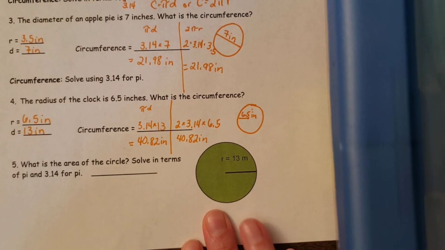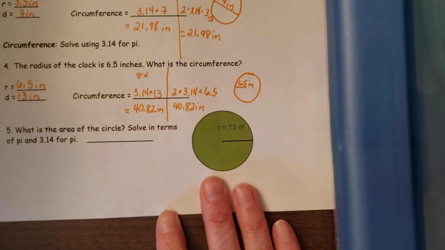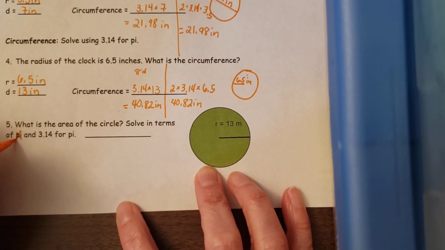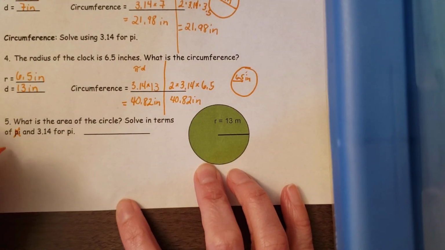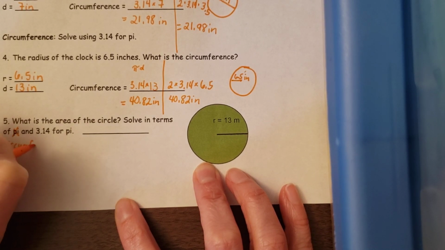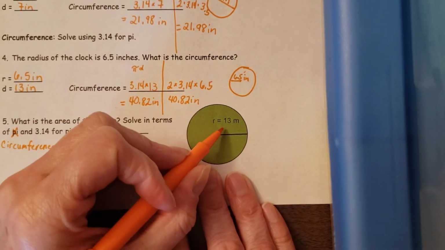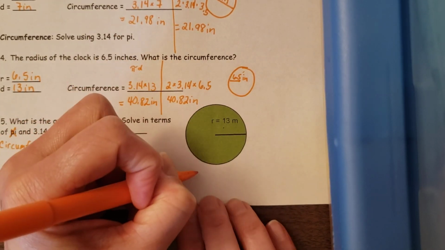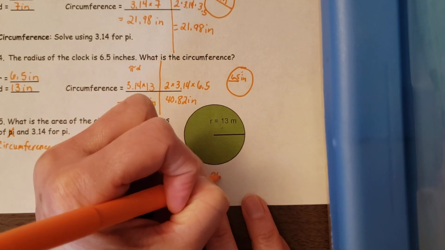All right, now one more problem. And actually I'm going to adjust this one. It says, what is the area of the circle? Solve in terms of pi. We're not going to do that. We're going to find the area, and we're going to find the circumference. So let's find the circumference too. First, we notice we have the radius of 13. If the radius is 13, what is the diameter equal to? That's right, 26 meters.